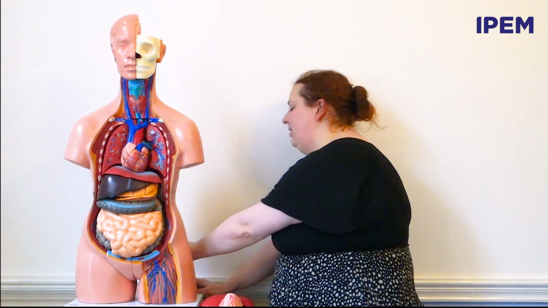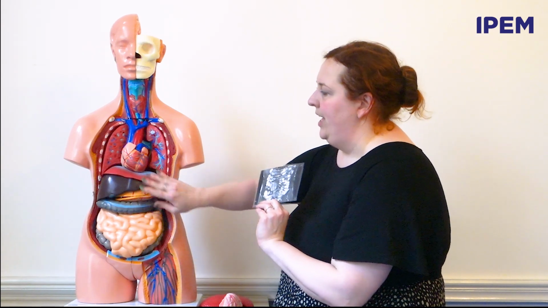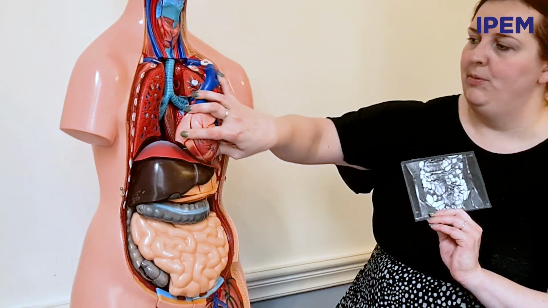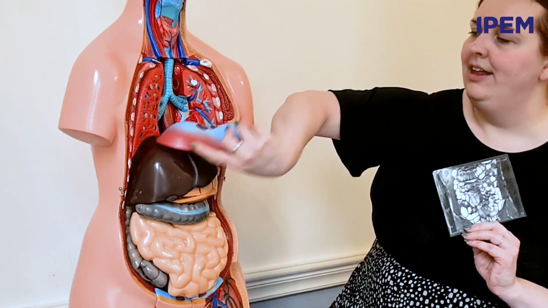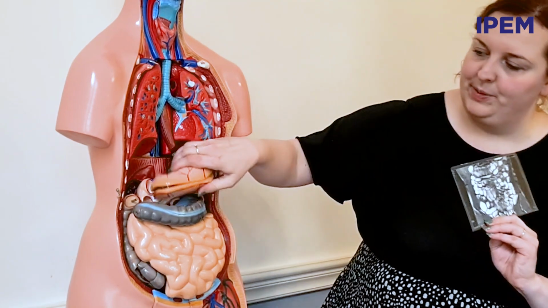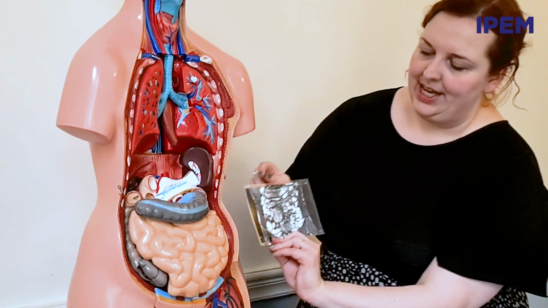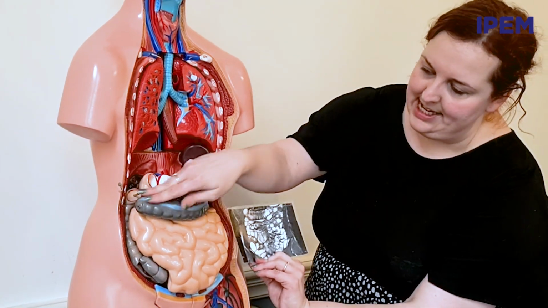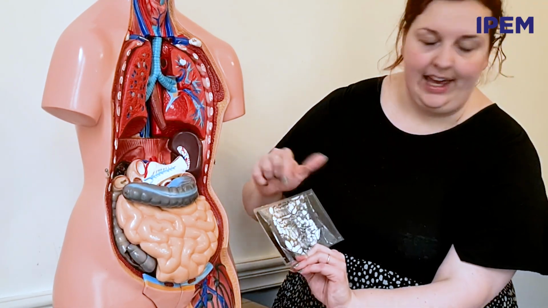And the final scan that I have is an MRI scan of the bowel. So if we take a look at the torso here, we've obviously got the heart here, which we can remove. We have the diaphragm, we have the liver, the stomach, and then we have the bowel here. So we can see really nicely here that this is the large bowel and then the small bowel, and we can see that reflected in the MRI scan here.